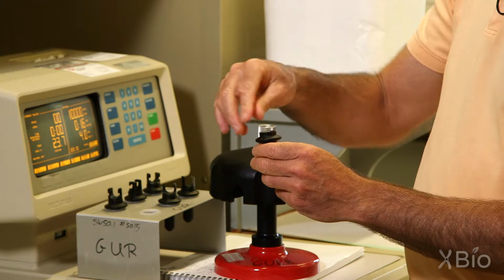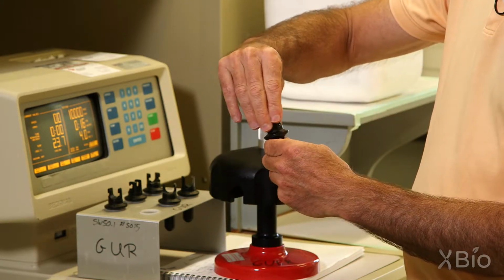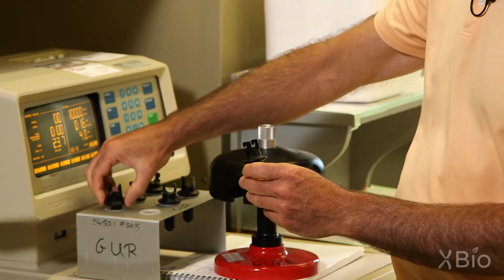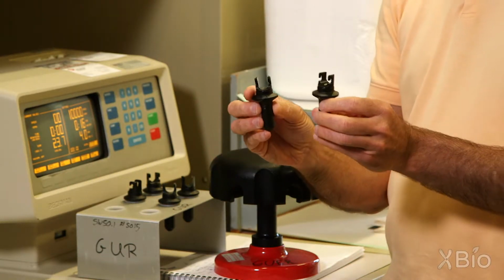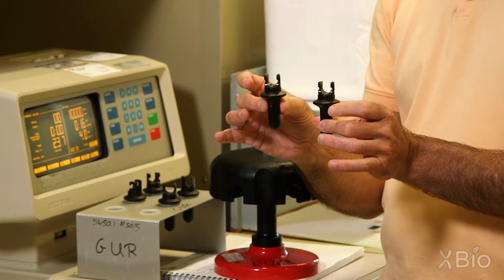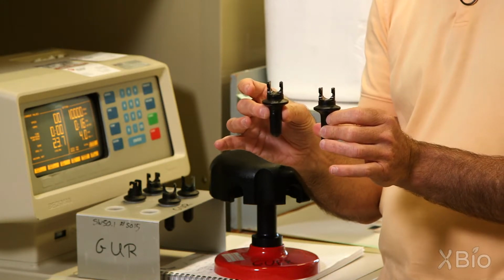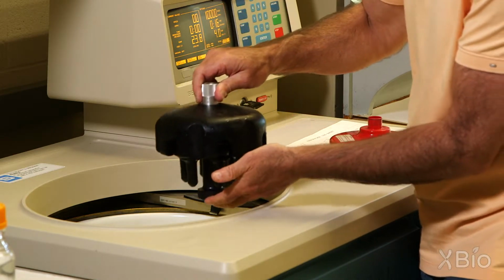So here I'm going to put our sample in the bucket here. And it's very important that you have a counterweight. In fact, these two buckets have to be very carefully weighed so the rotor doesn't become imbalanced. I'm going to put it now inside the centrifuge.